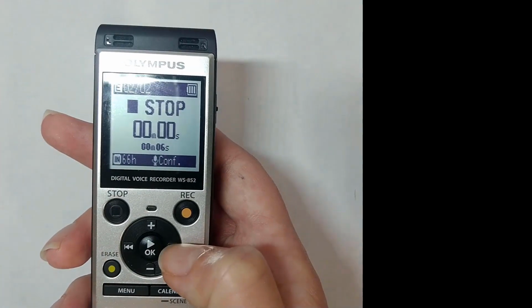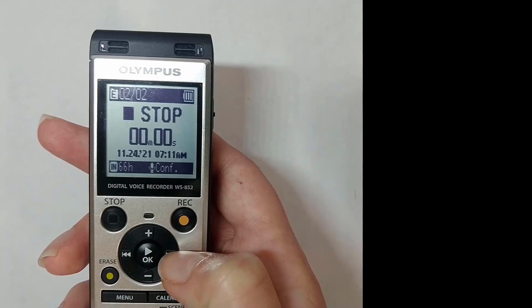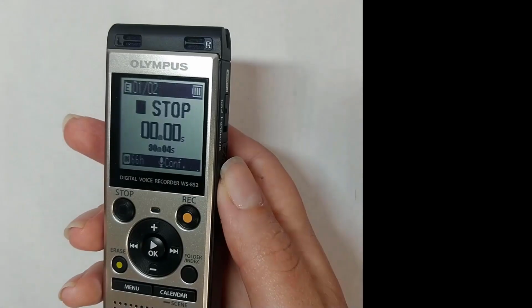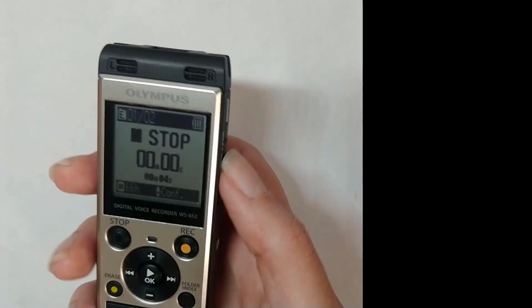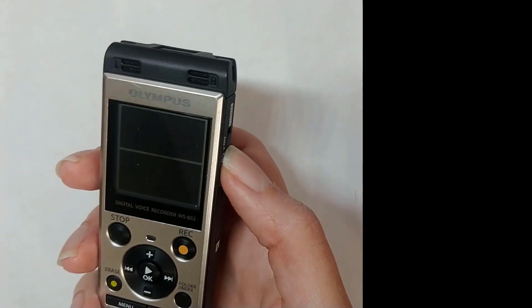Your recording will save into whichever folder you were on when you recorded it. You can move between the recordings in a folder by pressing the forward and backward buttons to the left and right of the OK button. When you are done, turn the recorder off.